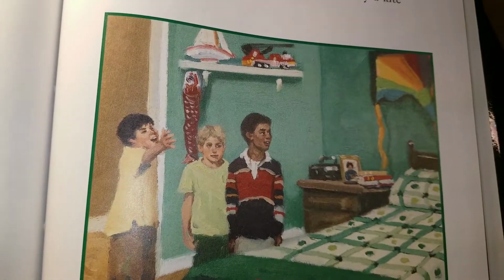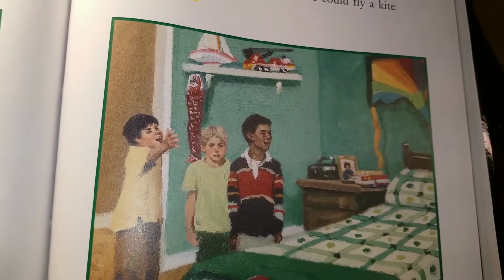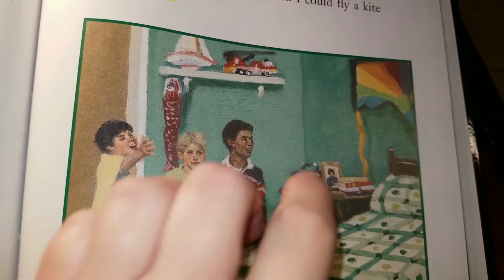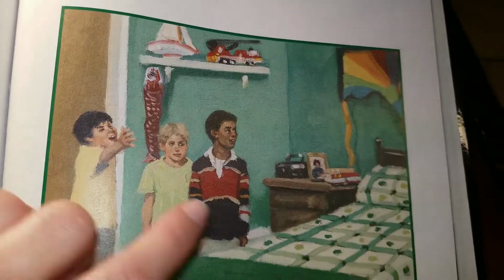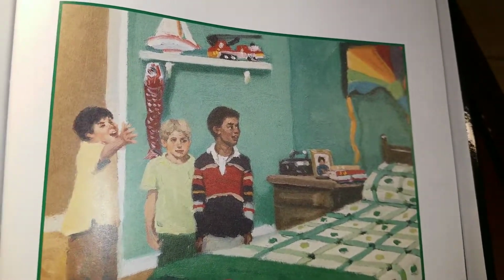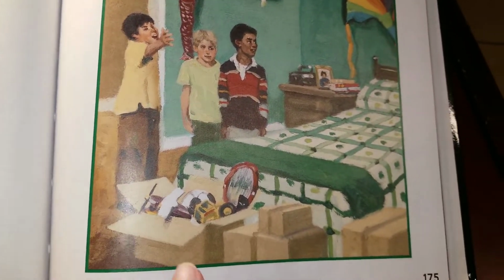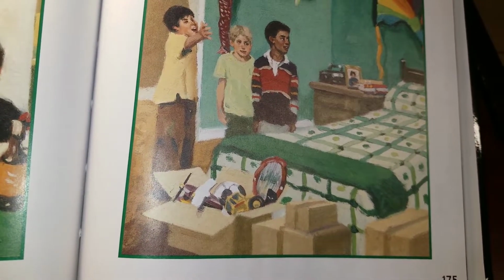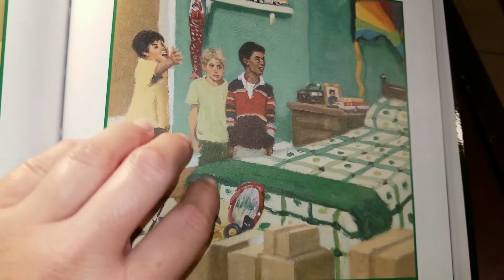Look at it. He has a really nice room. And the kite, there's one kite over here, and this is another kite. Oh, look at all those boxes. All right, let's see.